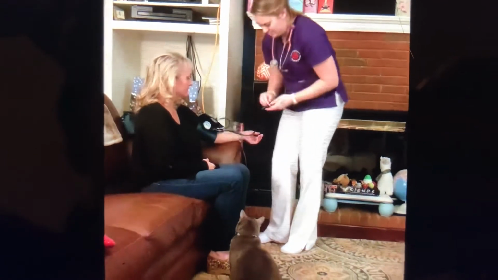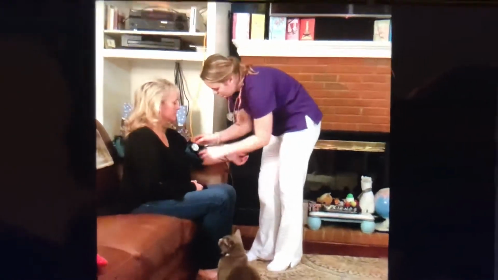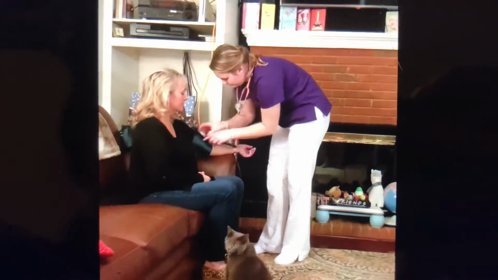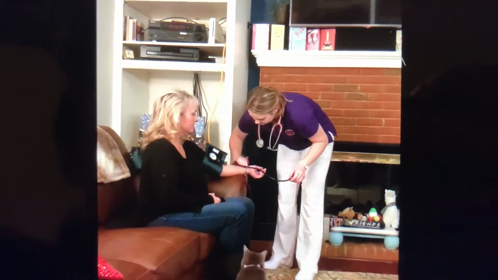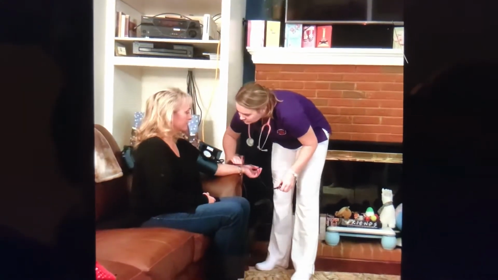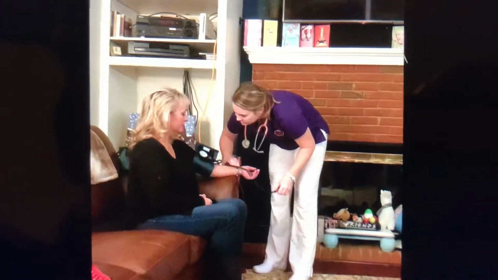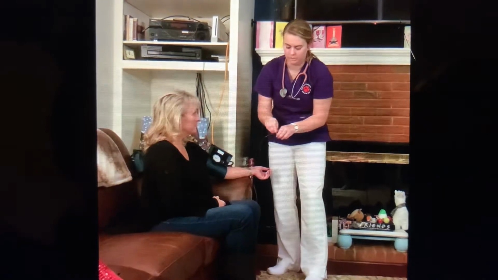Okay, first I'm going to pump this up to see where I cut off the radial pulse. Okay, so it cut off at 100, so I'm going to pump it up to 130.